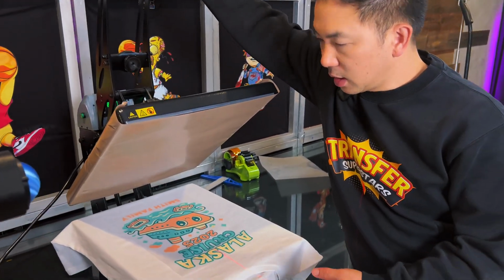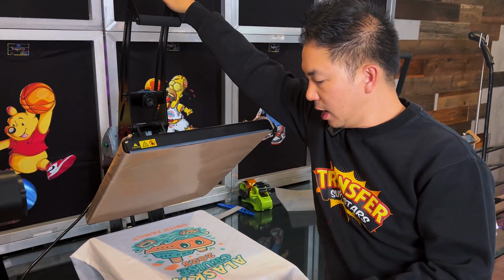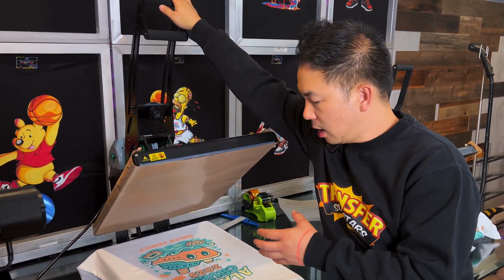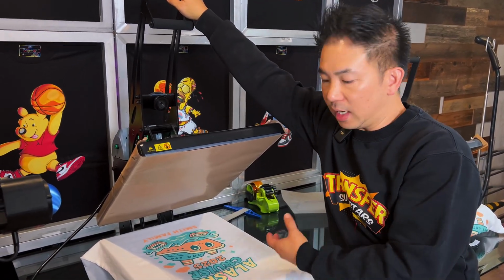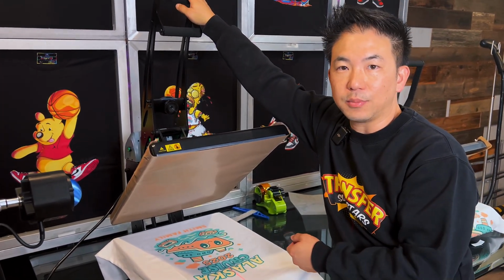A lot of times people make a mistake when they press a hoodie that's super thick, and then they go to a shirt and they press it and wonder why it's not pressing with enough pressure. It's because they forgot to tighten it and set it for a t-shirt setting versus a thick hoodie type setting.